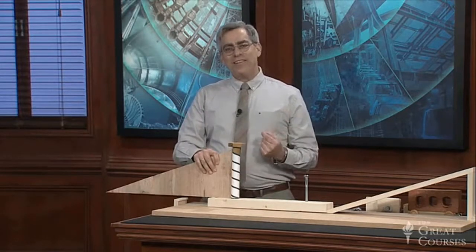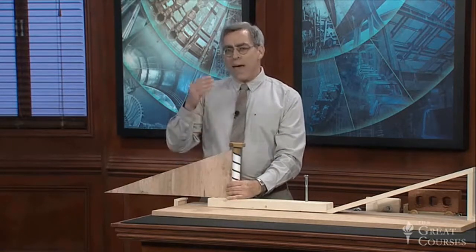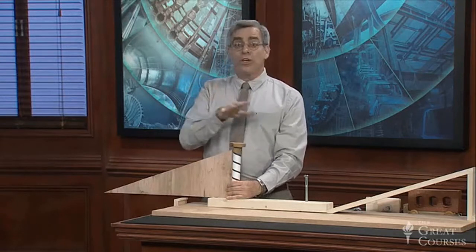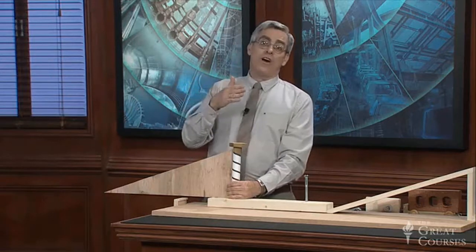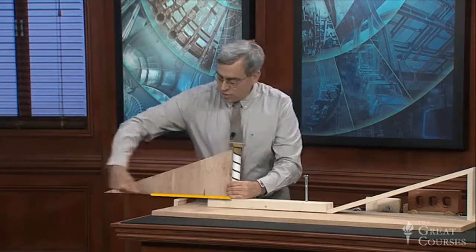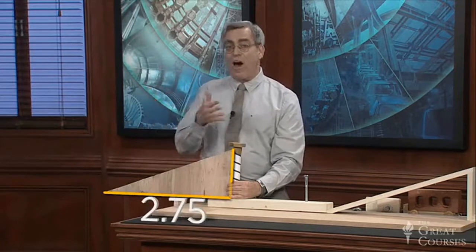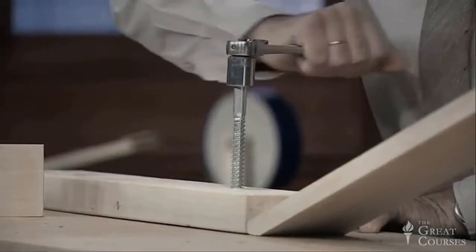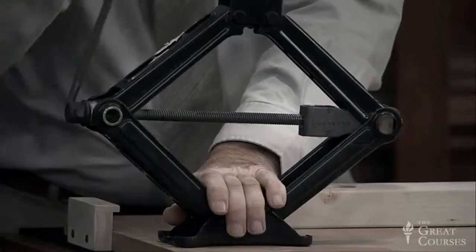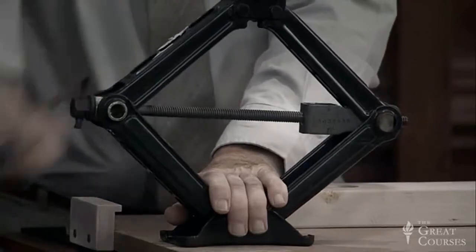Now, since mechanical advantage is always about trading force for distance, the theoretical magnification of force by this particular screw is exactly equal to the ratio of the large length divided by the smaller length. That is, this length divided by this one, which happens to be 2.75 for this particular screw. Most screws and bolts actually have their threads oriented on a significantly shallower angle. And so their theoretical mechanical advantage is actually much larger than 2.75.